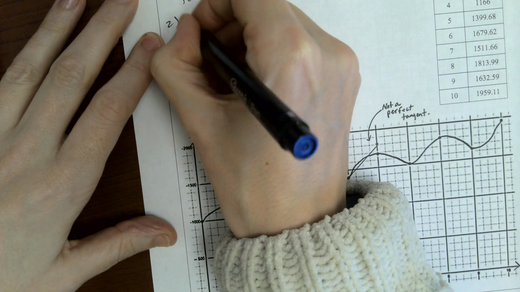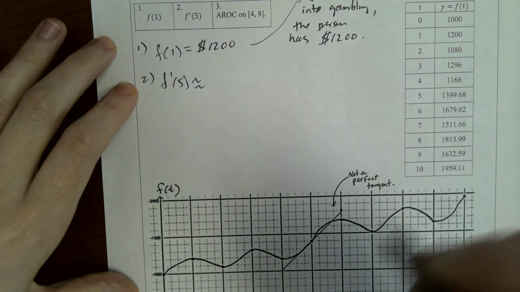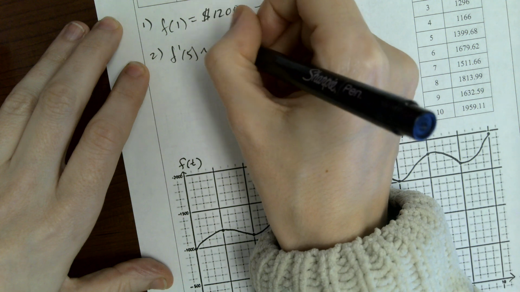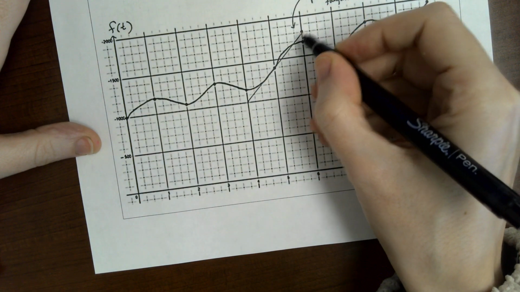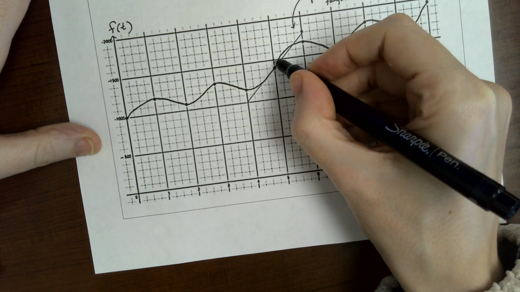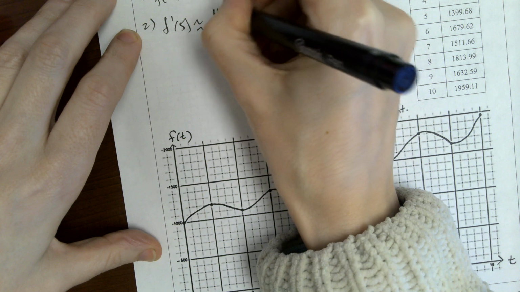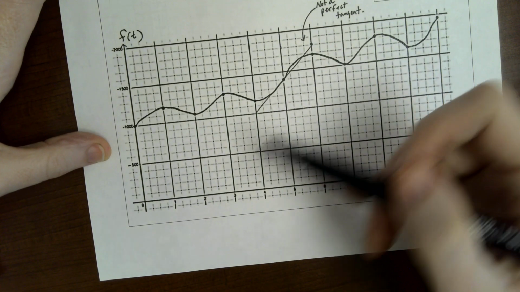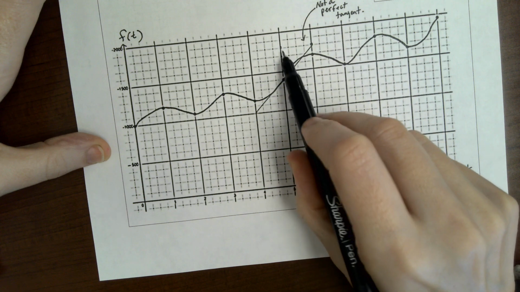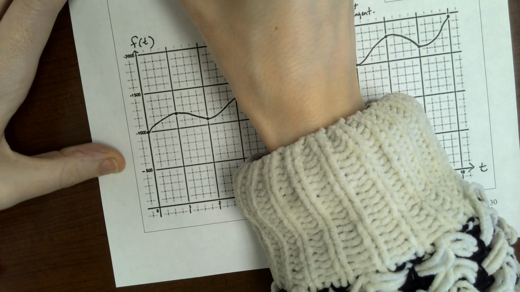So f prime of 5 is approximately, and I'm just going to count rise over run, and I'll go from here to there. So I go up 1, 2, 3, 4. I just want to show you how I do it. So 4, and then the scale for each box. So I go up 4, and then I go right 1, 2, 3, 4.